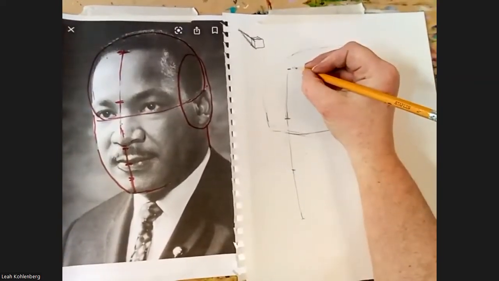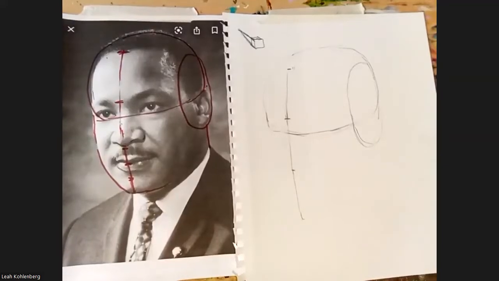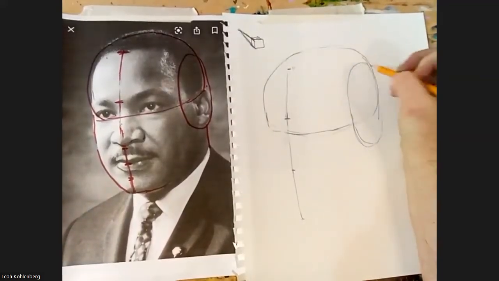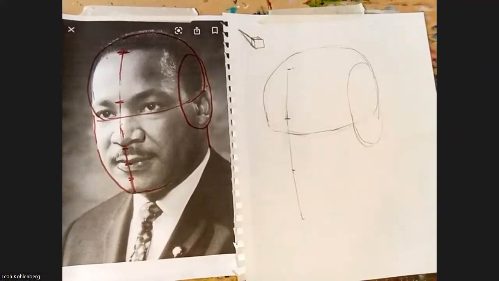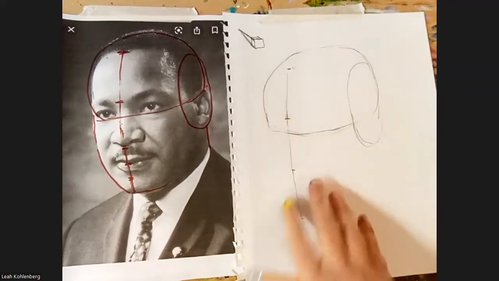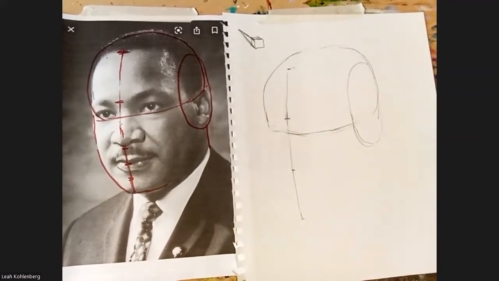So this is, here, I'm going to write it on here. One, two, three. Don't go any further than this because we want to get the height.